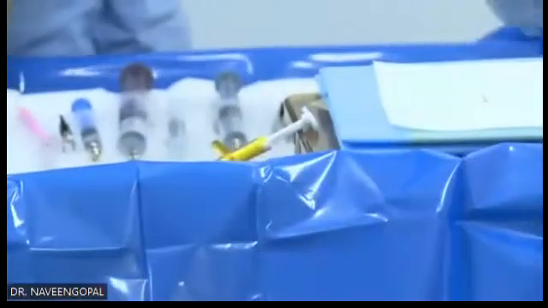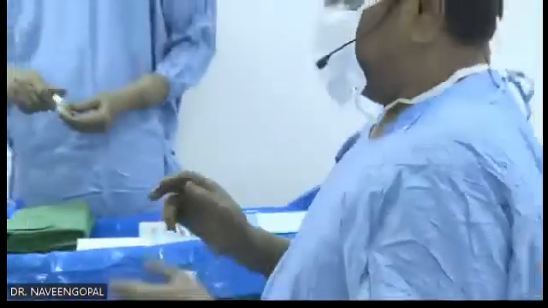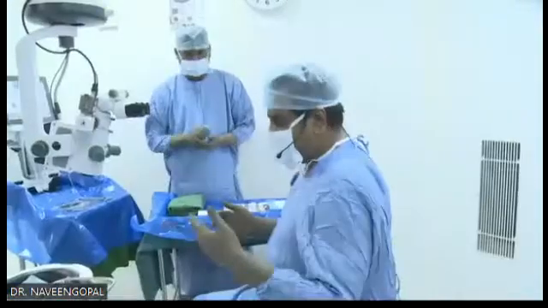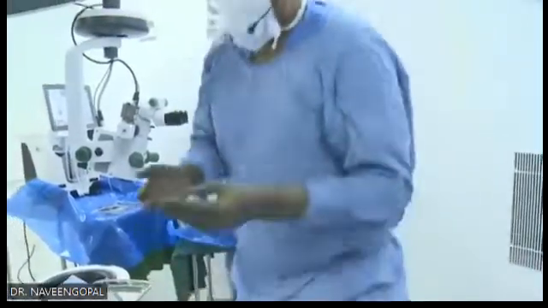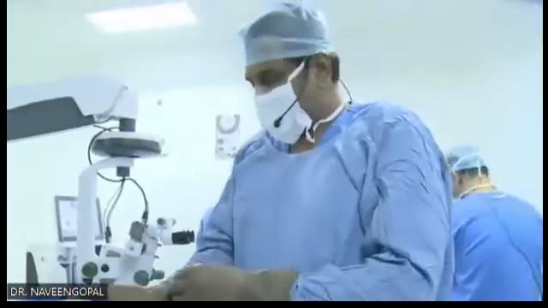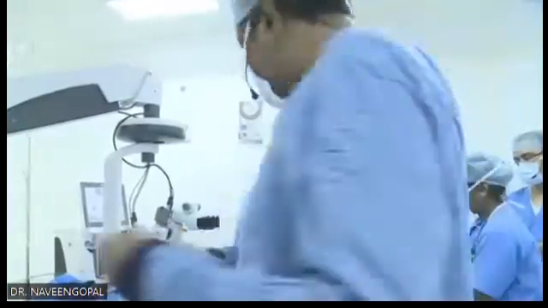Now I keep it in the saline like this. Since it is a hydrophilic material, you cannot let it dry. If you let it dry, it will become brittle and it will cut. So that is one more thing. Usually I change the gloves since my gloves are smeared with this Visco. I usually change my gloves now because they have become slippery.